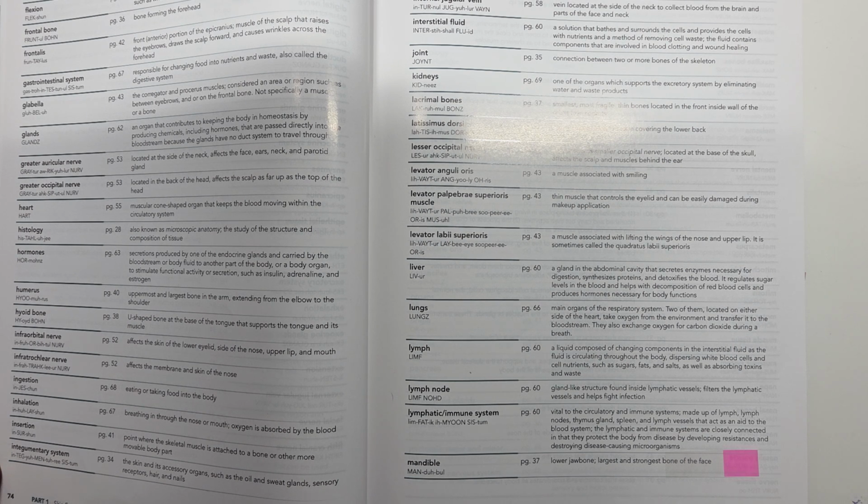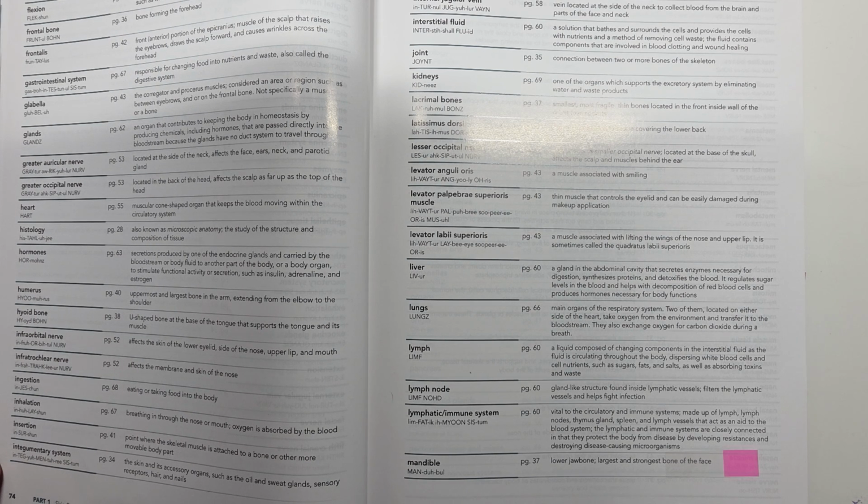Infraorbital nerve affects the skin of the lower eyelid, side of the nose, upper lip, and mouth. Infratracheal nerve affects the membrane and skin of the nose. Ingestion, eating or taking food into the body. Inhalation, breathing in through the nose or mouth. Oxygen is absorbed by the blood.